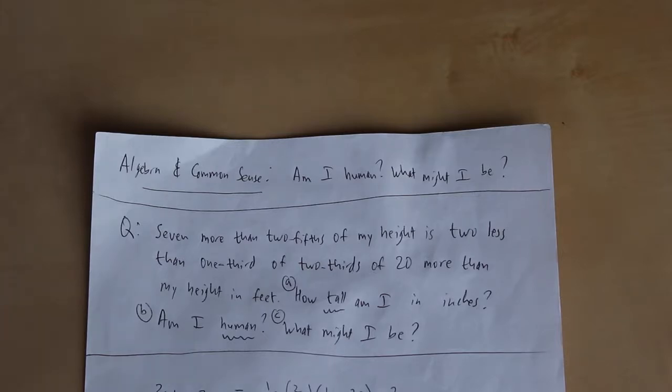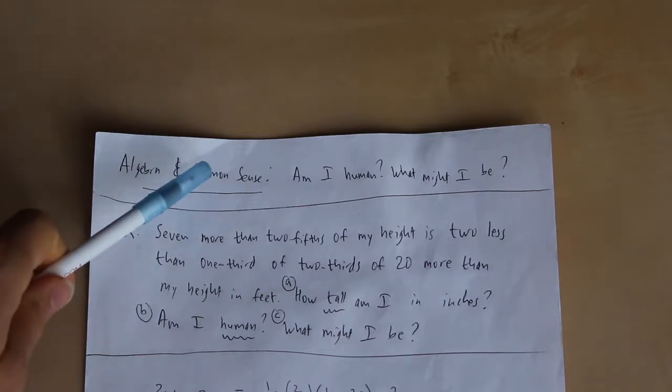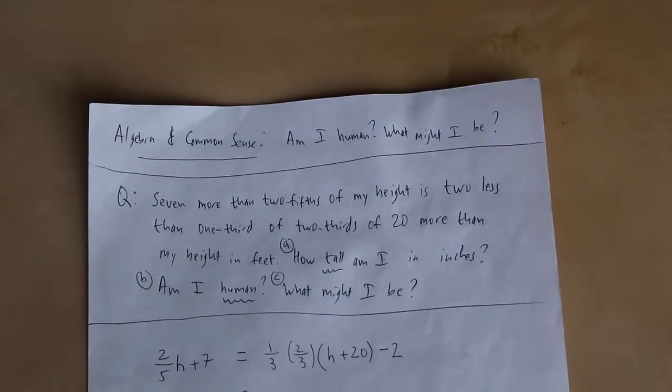So the main purpose, there are kind of two parts to this video. One is practicing our word problems and translating that into algebra, but the second part is this common sense business. So all right, let's set it up. How do we set it up? So there are many ways to do this.